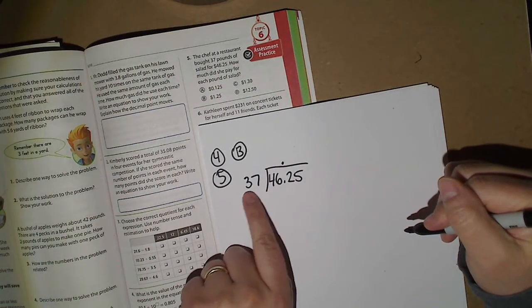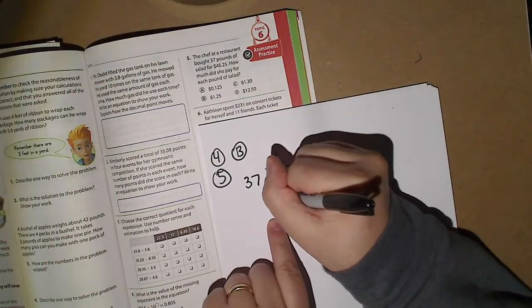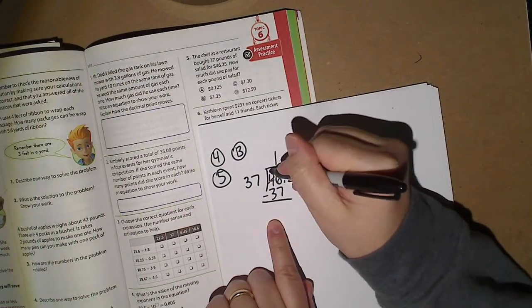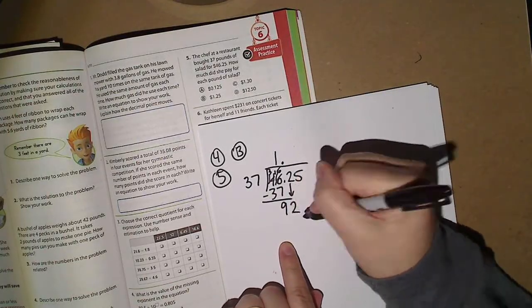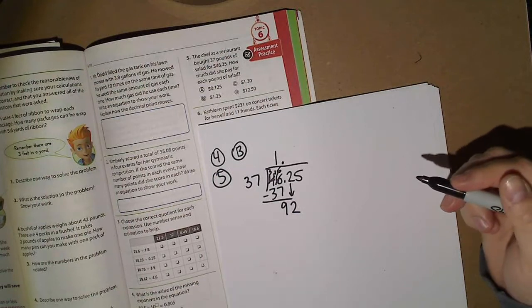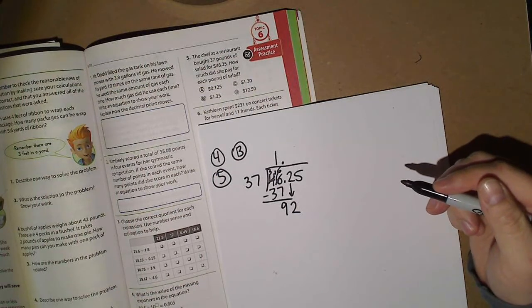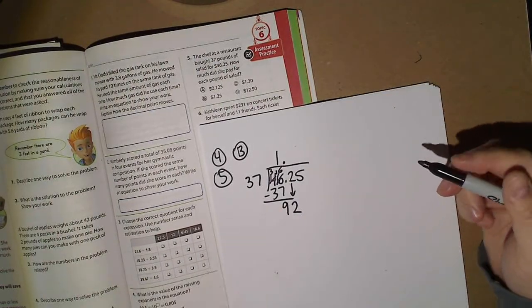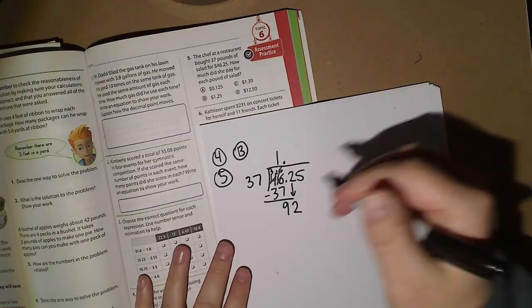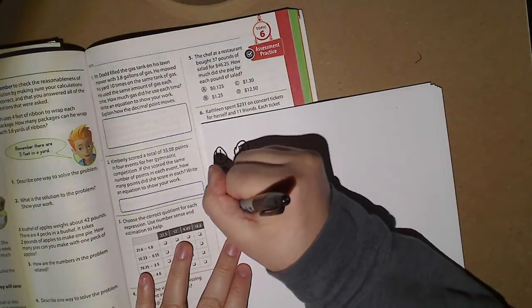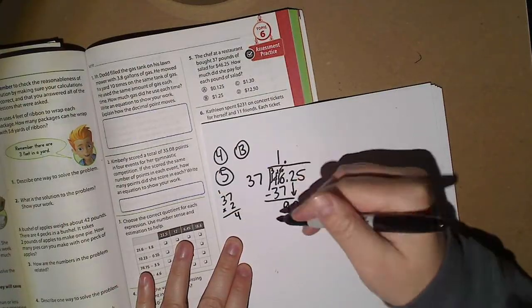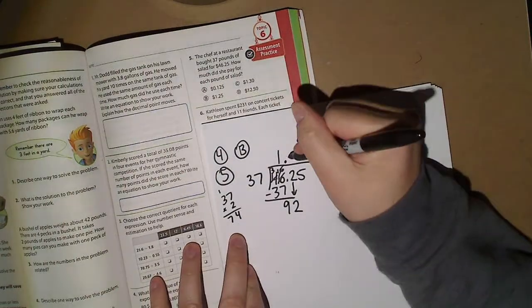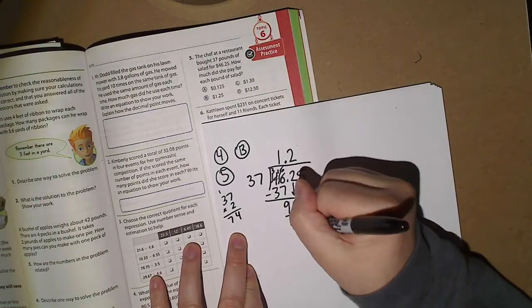37 doesn't go into 4, but it does go into 46 one time. That's 37. I'll subtract. Gotta borrow. 16 minus 7 is 9. Bring down my 2. 37 goes into 92 for sure. But boy, I'm not quite sure how many times. Got myself thinking 3 because 3 times 3 is 9. But I know it's got to be less than that because it's going to be over. So I'll do 37 times 2 just to check my work here. I've got the math going. 14. 2 times 3 is 6 plus 1 is 7. I get 74. So I'll put my 2. 2 times 37 is 74.